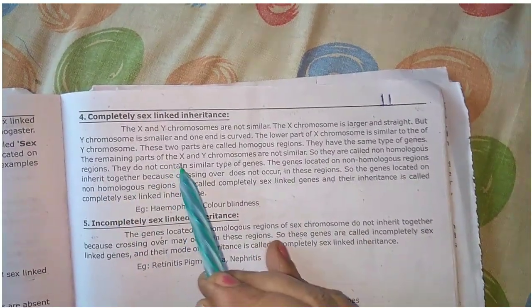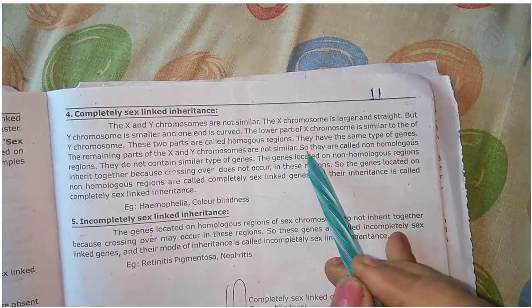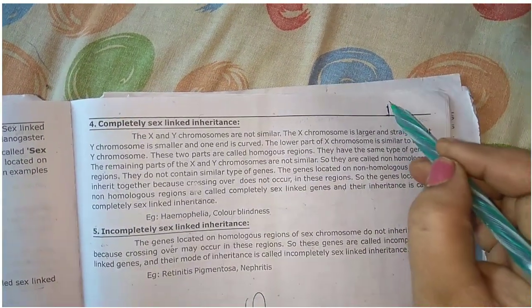The remaining parts of the X and Y chromosomes are not similar. This is one end, and this is the other.